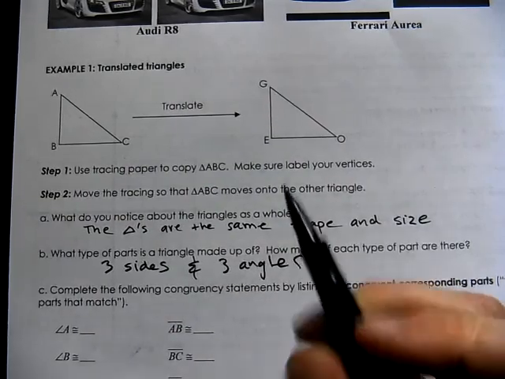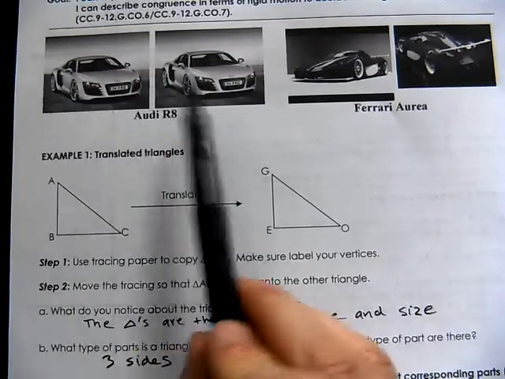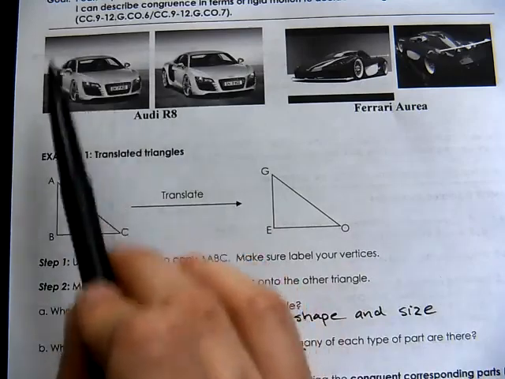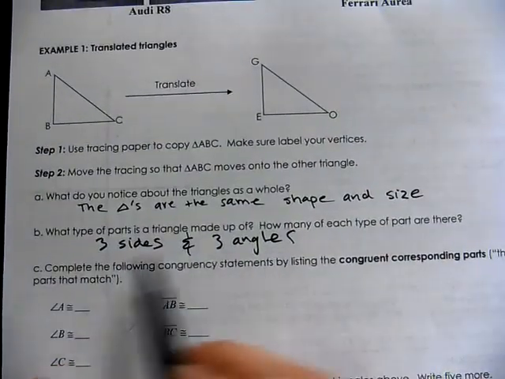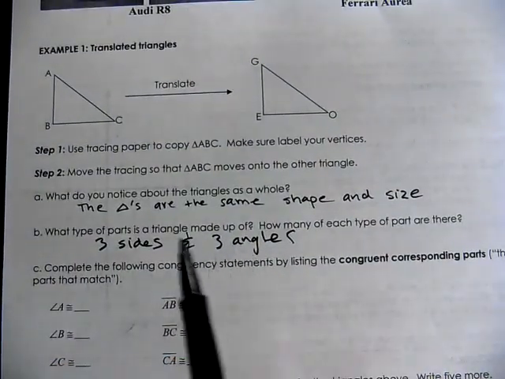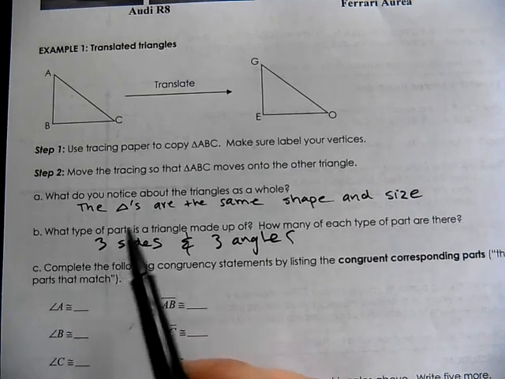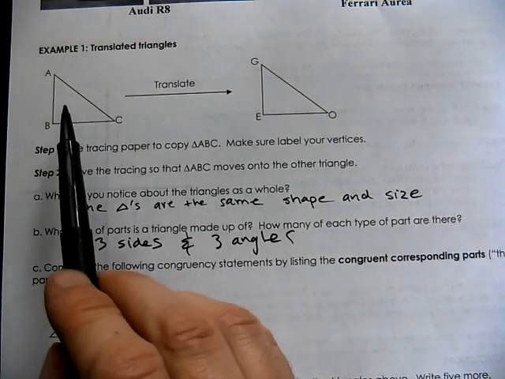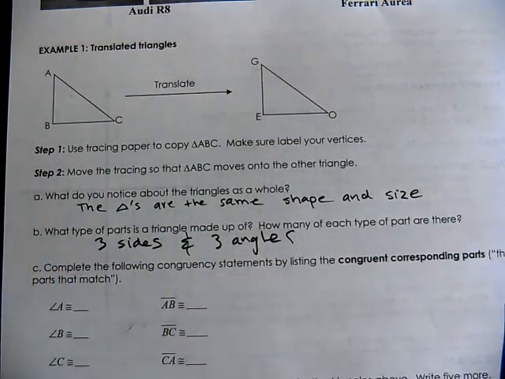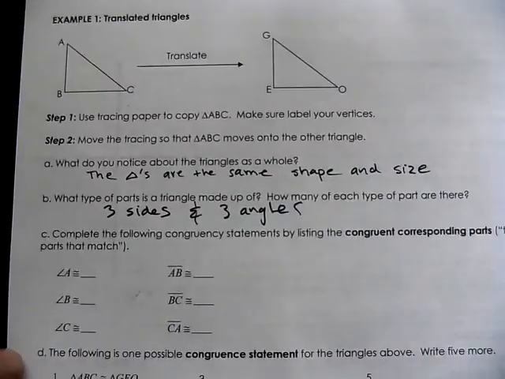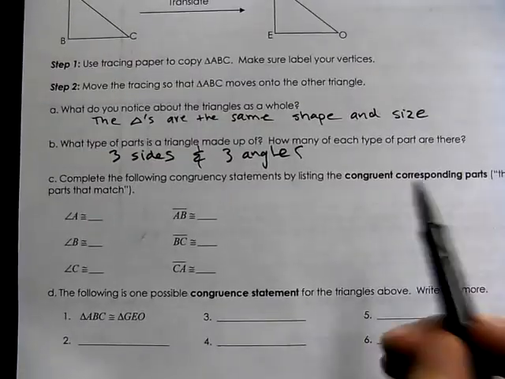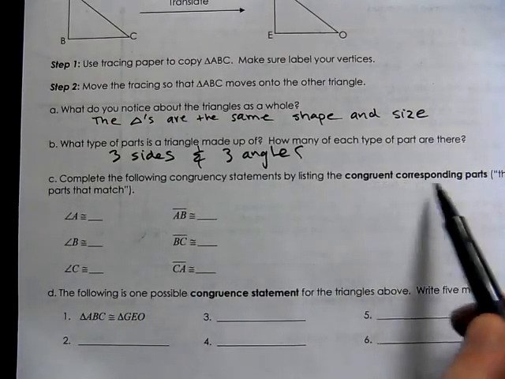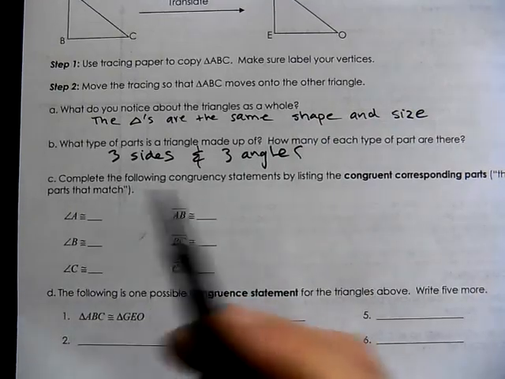And with the example of the car, we had to compare thousands of parts to make sure that they were the same. Then we could determine the cars were identical. Here, that means we have to compare 6 parts. We have to make sure that all 3 sides of the first triangle are congruent to all 3 sides of the second triangle. And the same for the angles. Make sure all 3 angles of the first triangle are congruent to all 3 angles of the second triangle. And when we do that, we are creating congruent corresponding parts. So complete the following congruency statements by listing the congruent corresponding parts. And these are the parts that match, in other words.